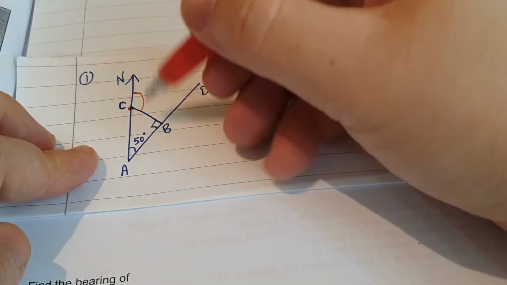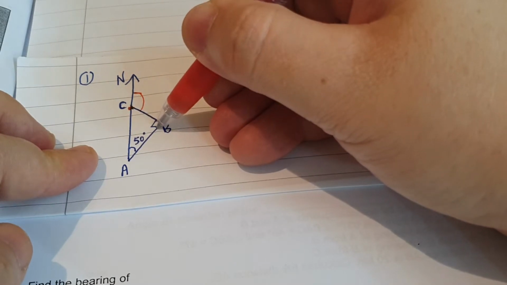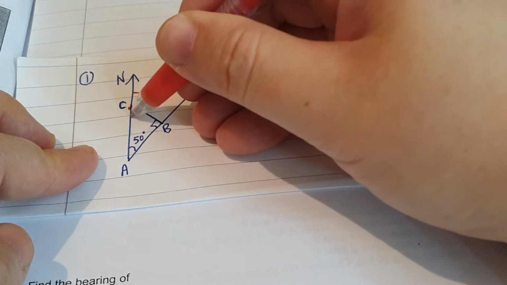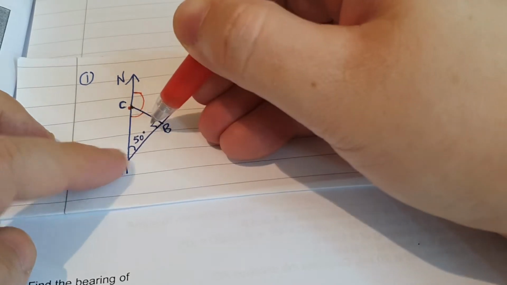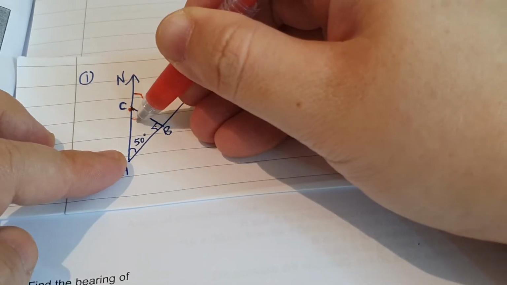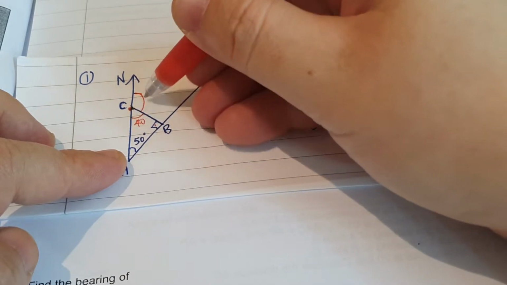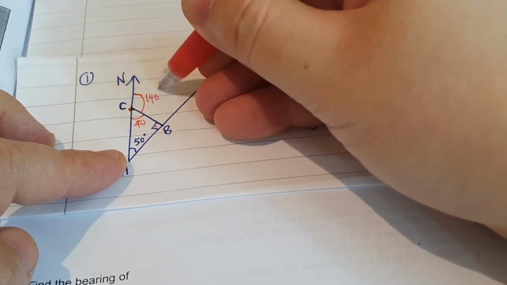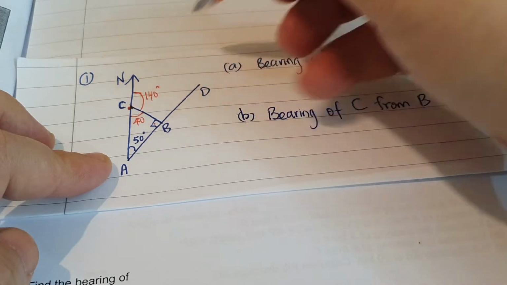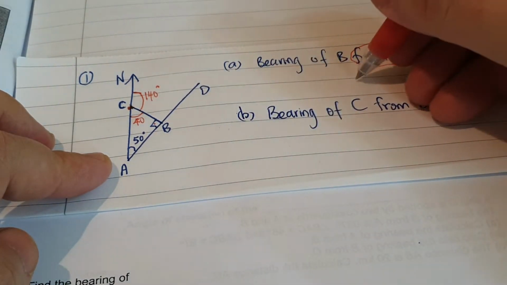Now, how do I find this angle? Actually very simple. This is given to you 90, 50, 50, so 180 minus this, you will get 40. And of course, this 180 minus 40, you will get 140. Okay? Now, don't you agree that the answer is just 140?